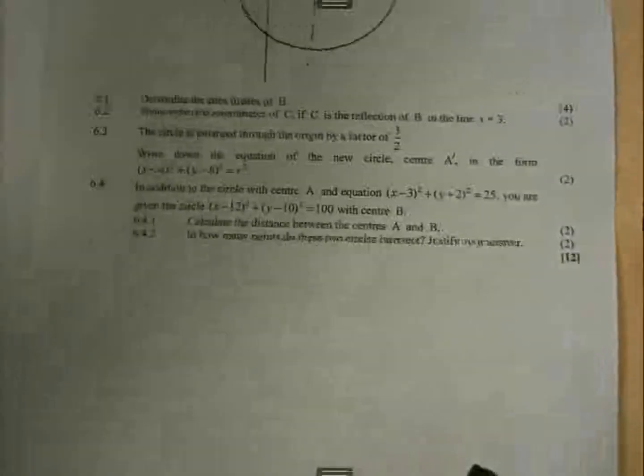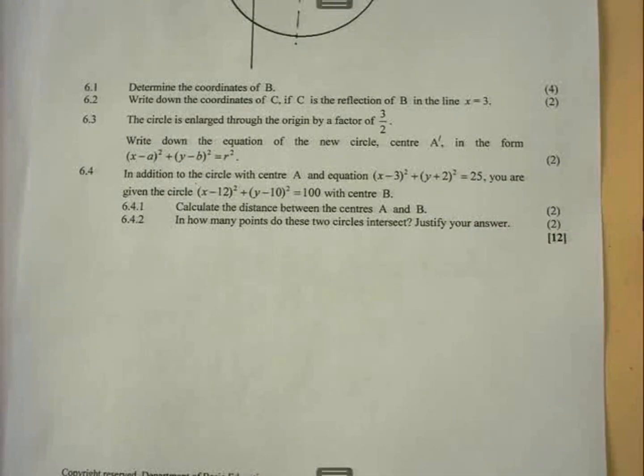Right. Now, 6.4. Very interesting question here. In addition to the circle with the center A and the equation x minus 3 all squared plus y plus 2 all squared is equal to 25, you are given the circle x minus 12 all squared plus y minus 10 all squared is equal to 100 with the center B. 6.4.1, you must calculate the distance between the two circles A and B. And now 6.4.2, in how many points do these two circles intersect? And now you must justify your answer.